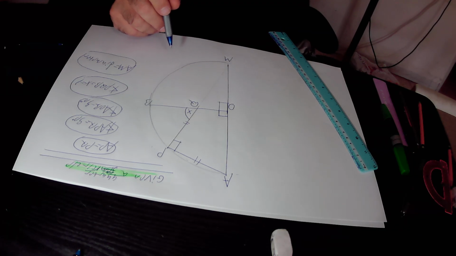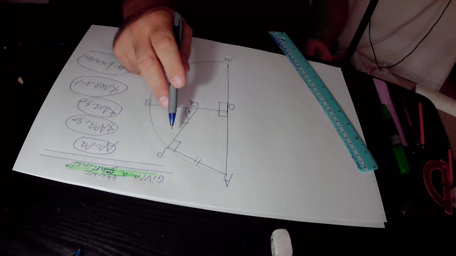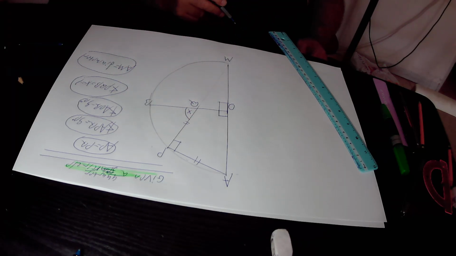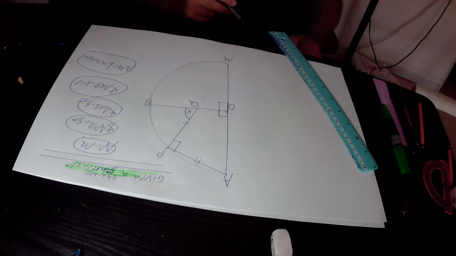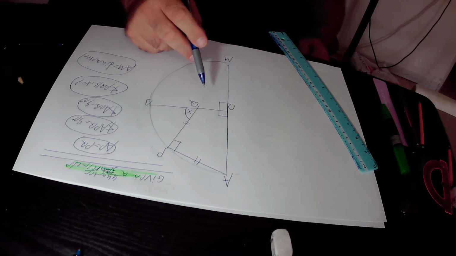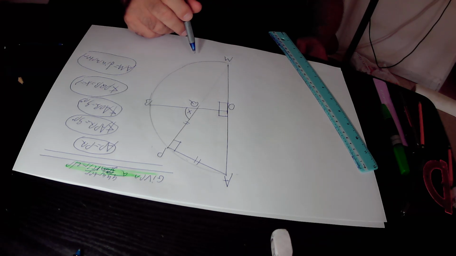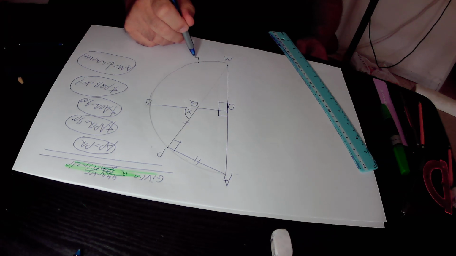In the next step, we will extend the side PQ by a straight line until it touches the semicircle. But the question is where the extended PQ will touch the semicircle. We will assume that the extended PQ will touch the semicircle at this point. We define the touching point as point L.